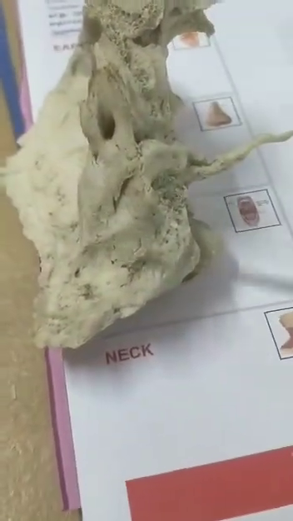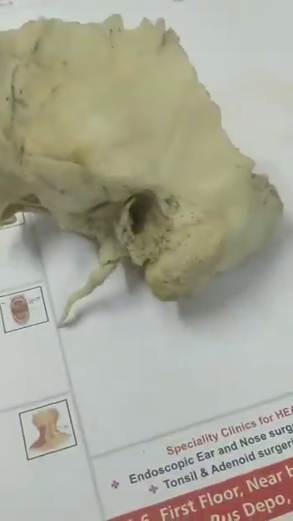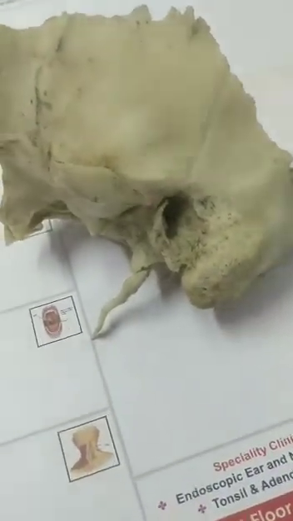Then this is the petrous part. Okay, this is the 5 parts. Now each one I will tell separately.